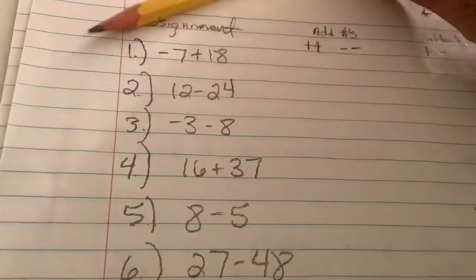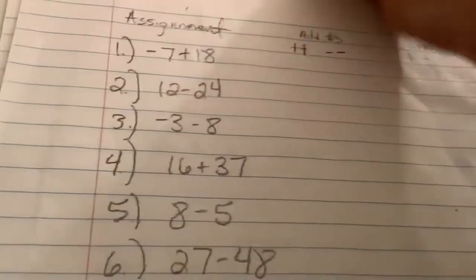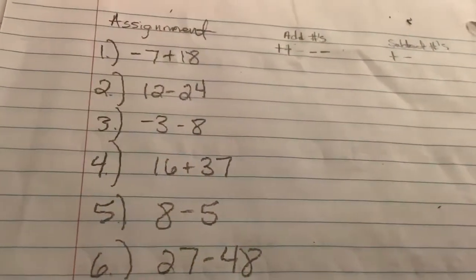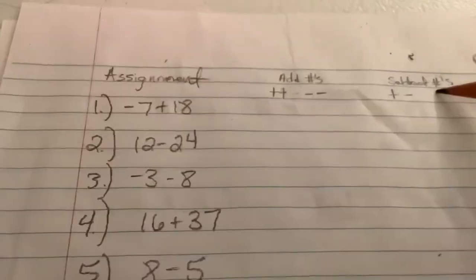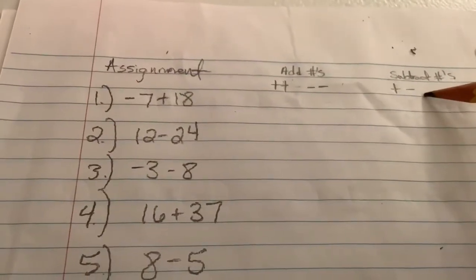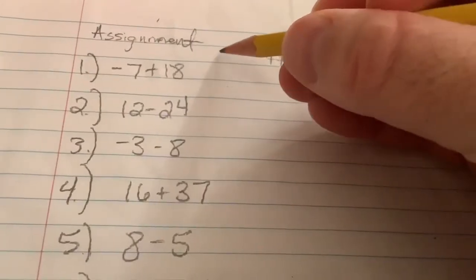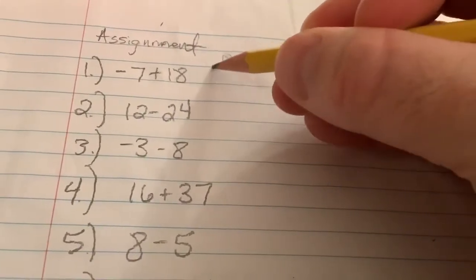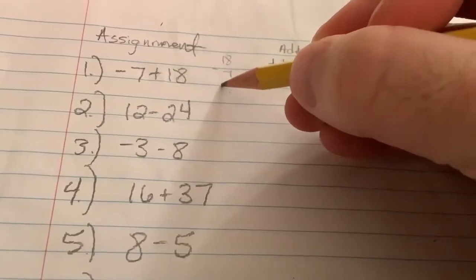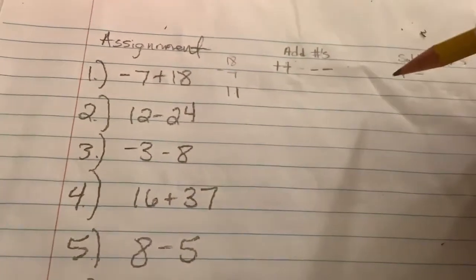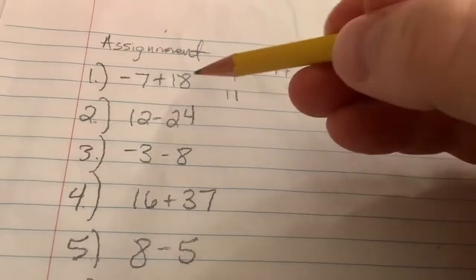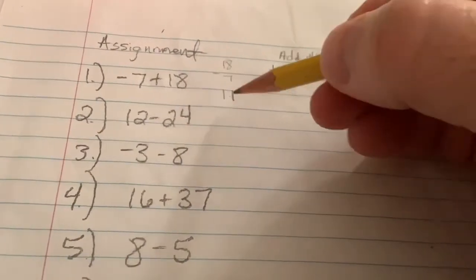So where one's negative and one's positive, I go over here and subtract the numbers. See, I use my little chart and say subtract the numbers because one's positive, one's negative. So I'm going to do 18 minus 7. Okay, 18 minus 7, and I get 11. And you keep the sign the same as the bigger number. So the bigger one's positive, so it's positive 11.